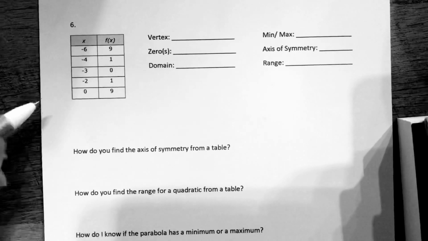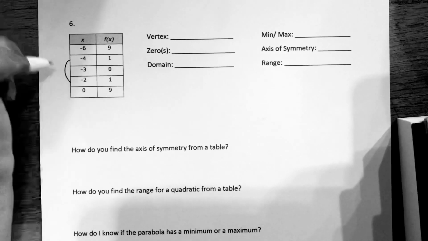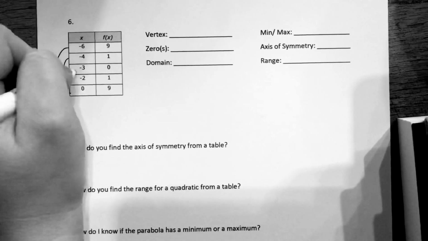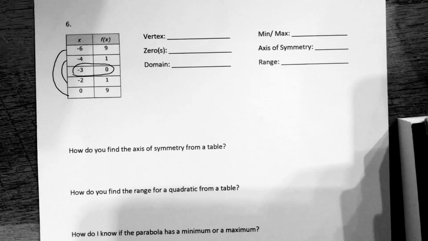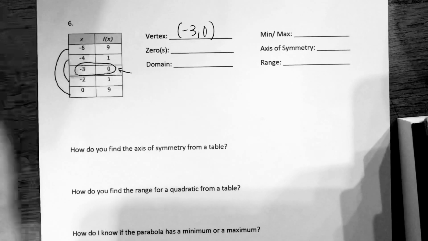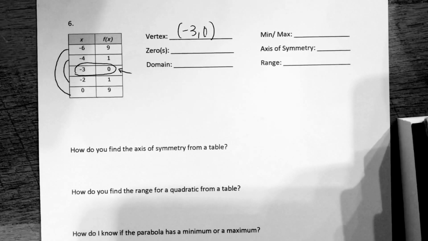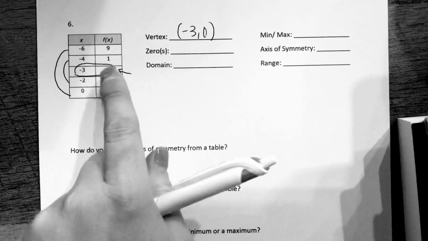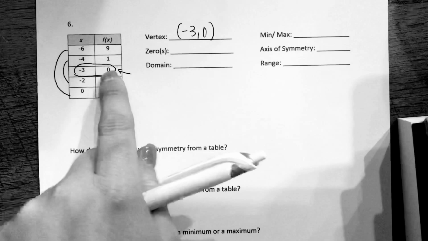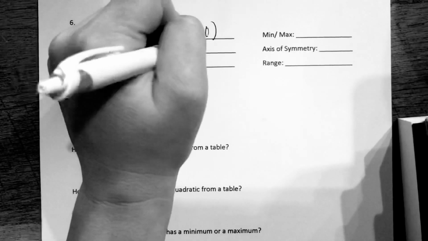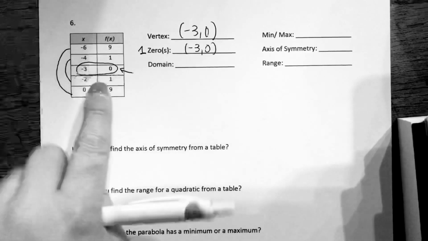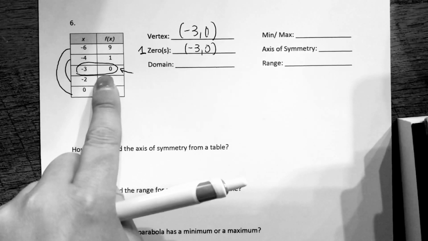So first of all, for my vertex, given a table, I'm looking for where my values start matching up, okay? Well, I see that they match up everywhere except for this one right here that's kind of smushed in the middle. Again, that's an indicator of a vertex. Now, this vertex has a y value of 0. This is something I'm looking for when I'm looking for the zeros of a function, but we had said in the previous problem, if the 0 shows up in my vertex, then there is only 1 zero. This is the only time that you would only have 1 zero, and it's when the vertex itself has the 0 as the y value, okay?